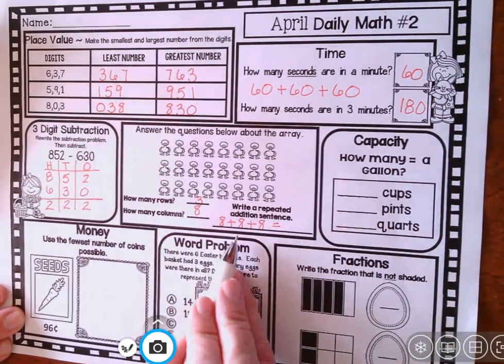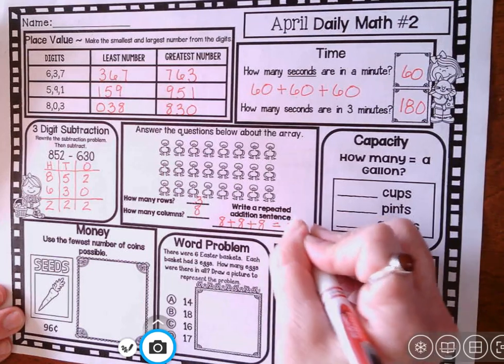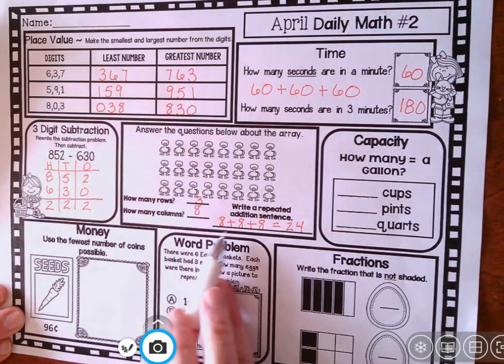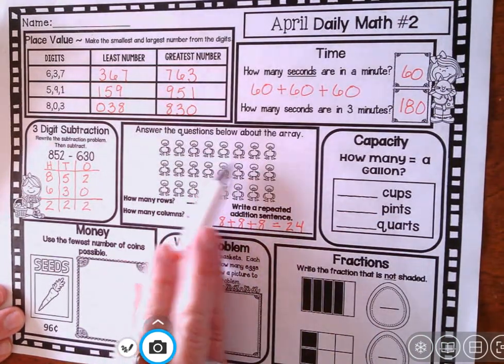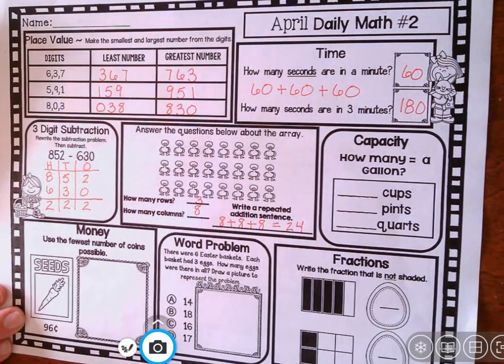I know 8 plus 8 equals 16, and then 16 plus 8 equals 24. Another way to add those up would be just to count each of the chickens. I think that's what those are. Maybe they're ducks. Yeah, those might be ducks.